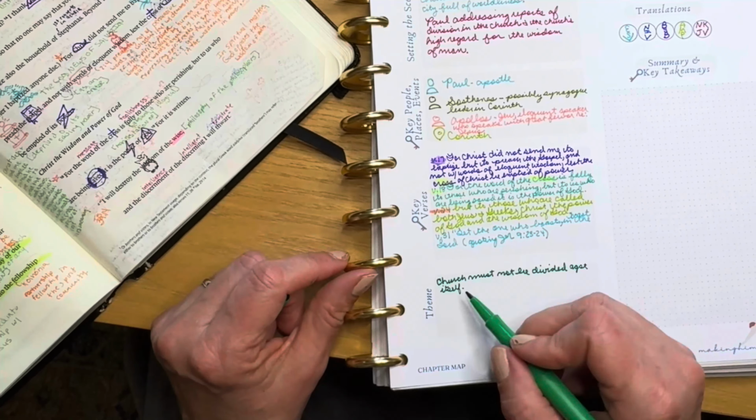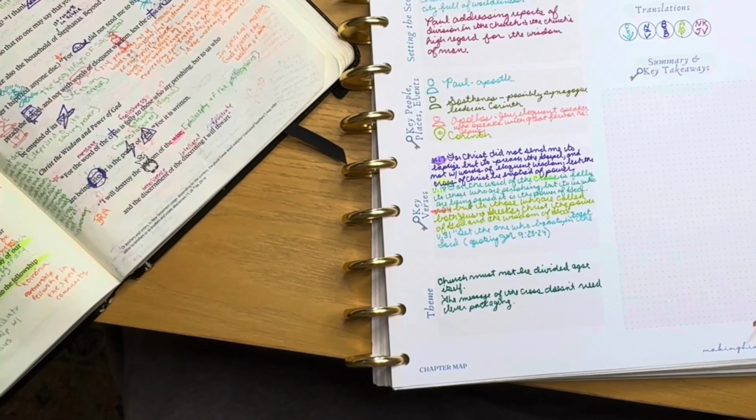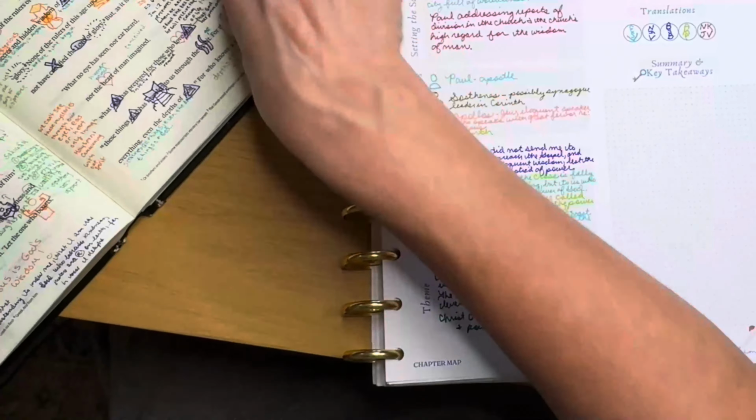For me, I like to write the theme on the last day that I'm studying the chapter because it takes me a long time to really dig into the word and try to come out with a theme that I'm satisfied with. I really think about it a lot. One of the themes that really is repeated throughout Corinthians, like I mentioned earlier, is God's wisdom and his power versus man's wisdom and power.